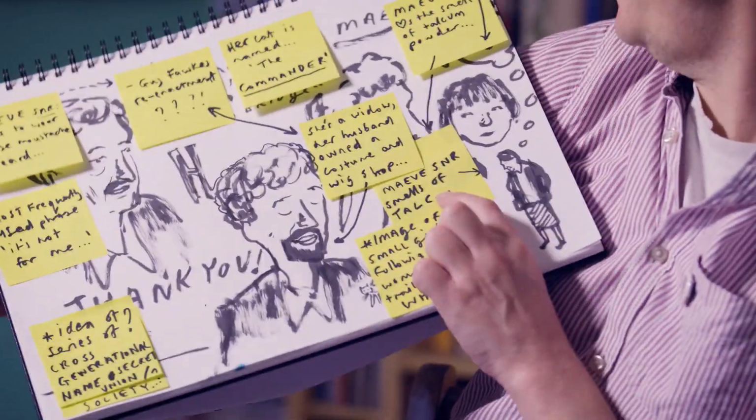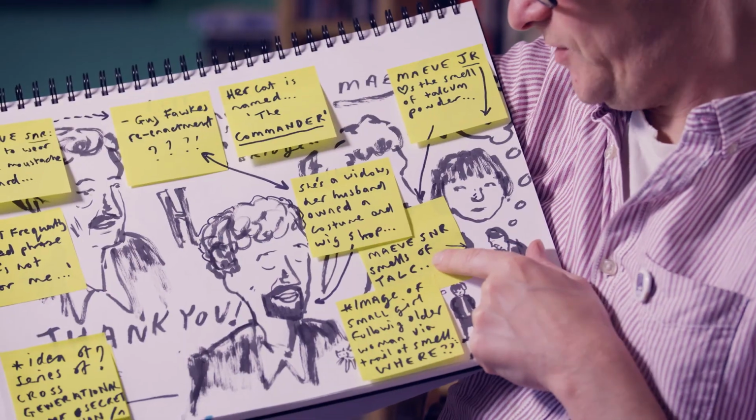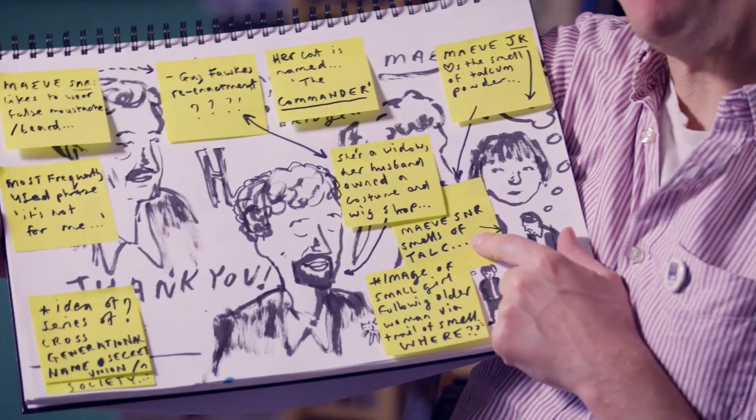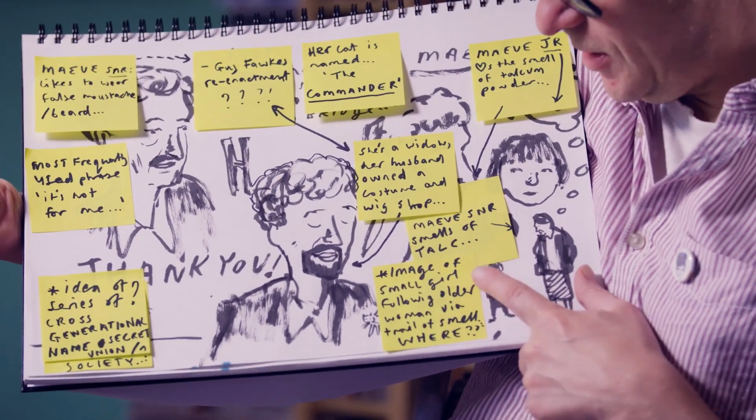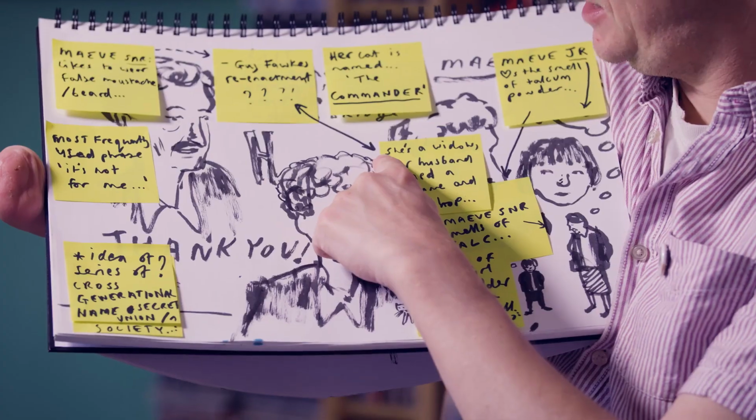And then we've got the young Maeve here, Maeve Junior. She loves the smell of talcum powder. That's a detailed fact about her. And then I thought Maeve Senior smells of talc. And then from that I got an image. See, everything kind of interrelates. The ideas, one comes from another, and you think of a sort of connection.